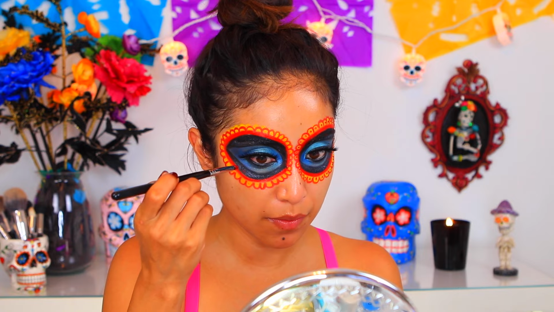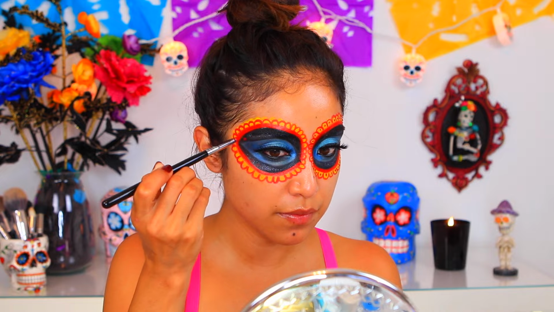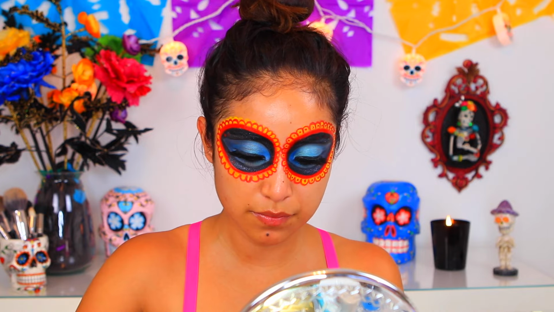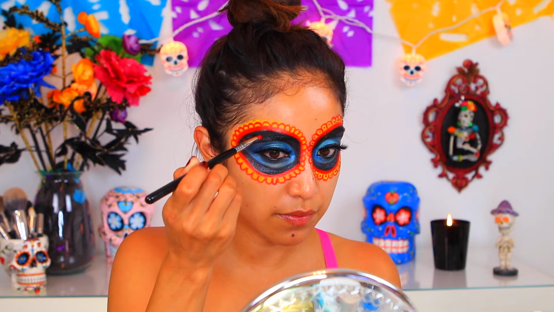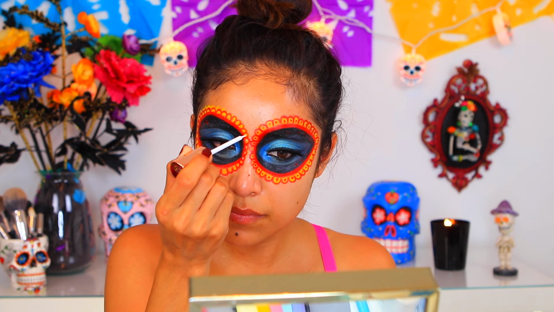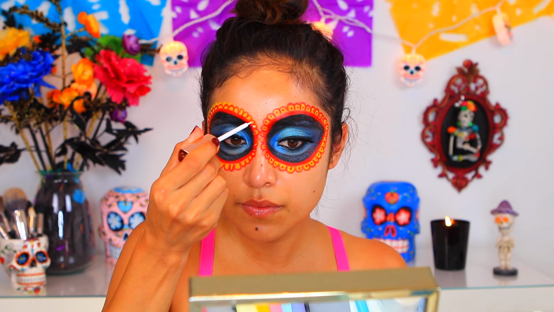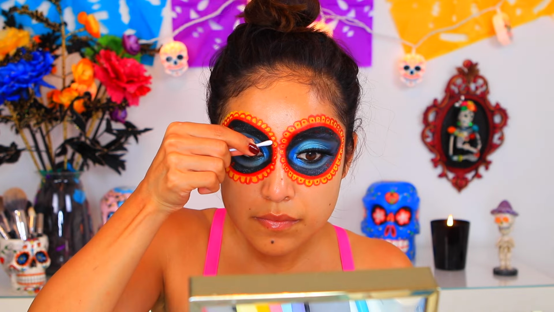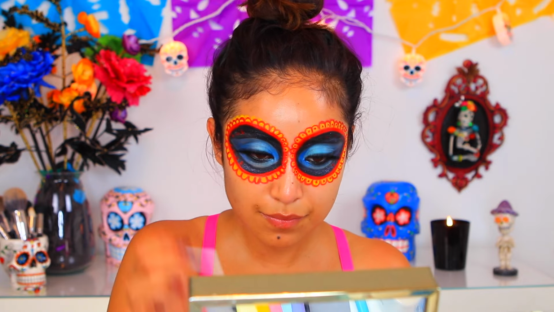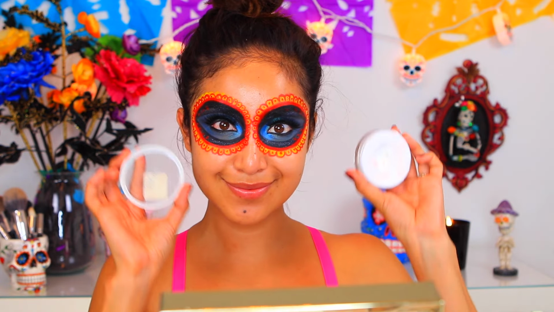I'm also going to take the red and just dot a few dots on the outer parts of the top and bottom portion of the black. Using lash glue, I'm just going to dot some glue inside the little design and then adhere some red gems that are actually for nail design, and I'm using a Q-tip for that.